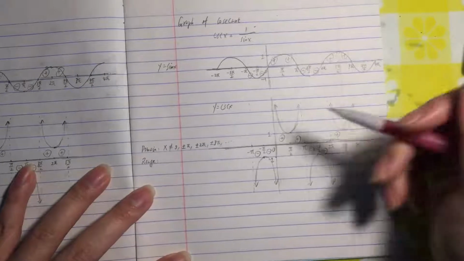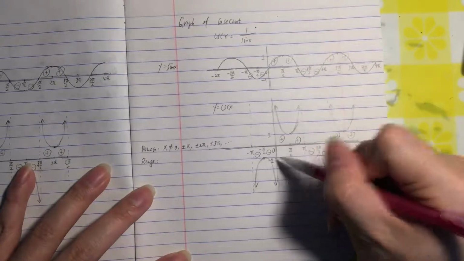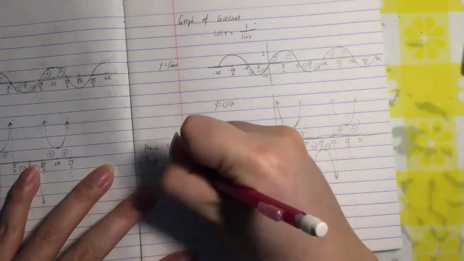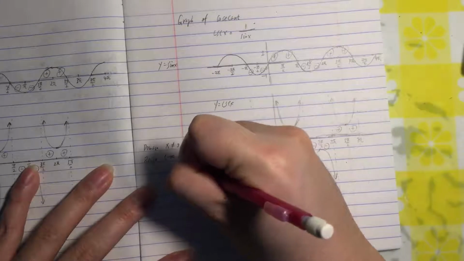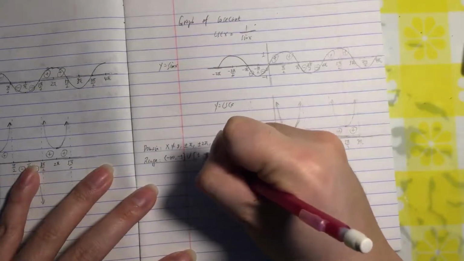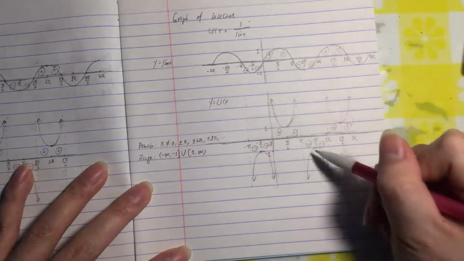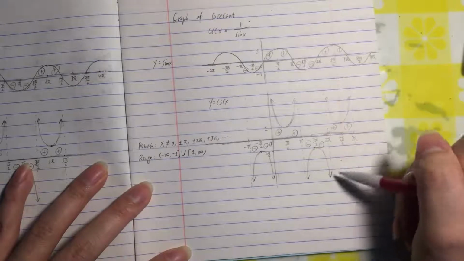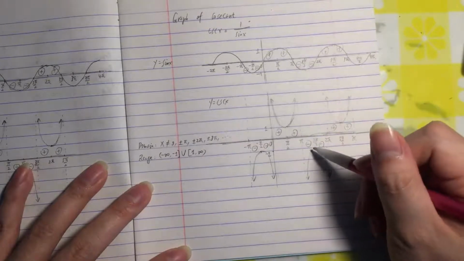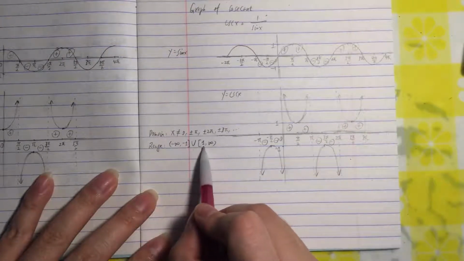The range is either from 1 to infinity or from negative infinity to -1. So that's the range: from negative infinity to -1, or from 1 to infinity.